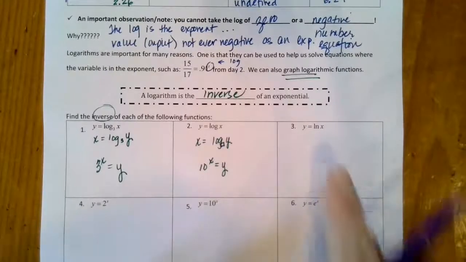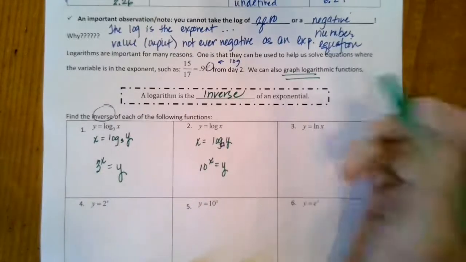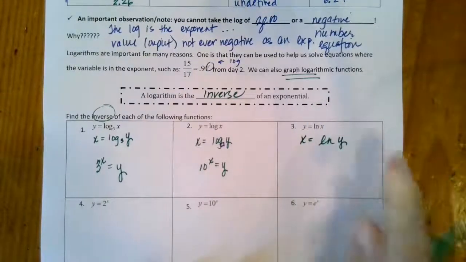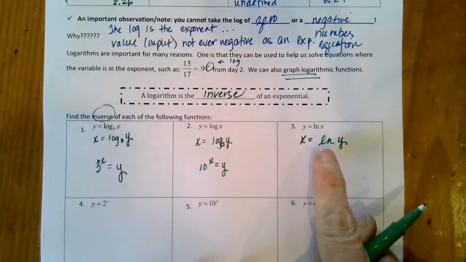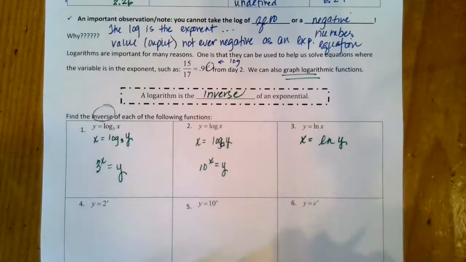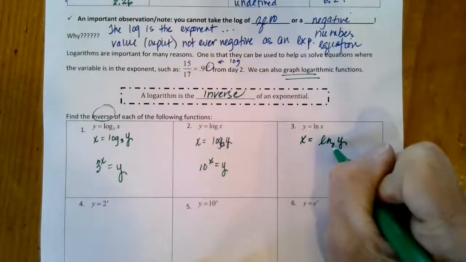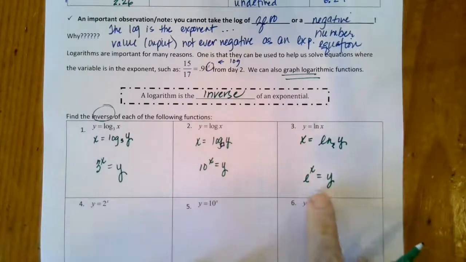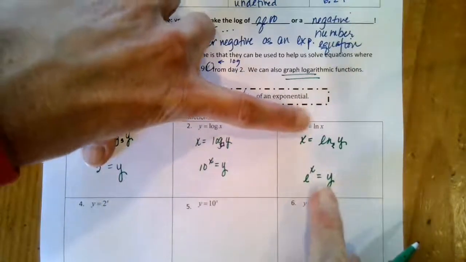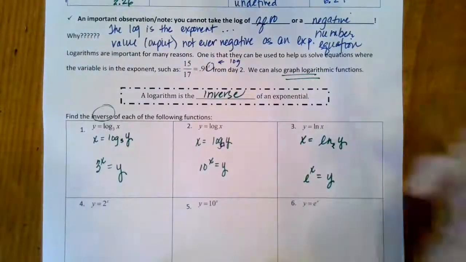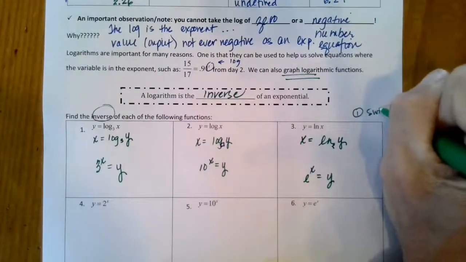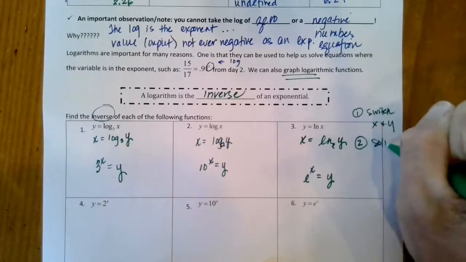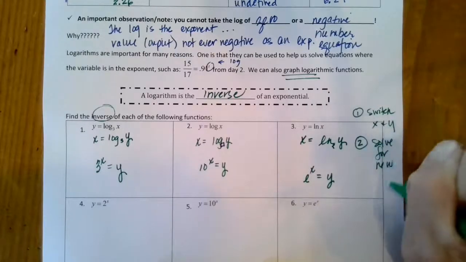Okay, next comes ln. When I switch my x and y, my x goes here and my y goes here. So if I want to switch from a logarithmic expression to an exponential expression, remember I know this is base e, that means e to the x is equal to y. This and this are inverses of each other. So remember with inverses, step 1, you switch x and y, and number 2, you solve for your new y.